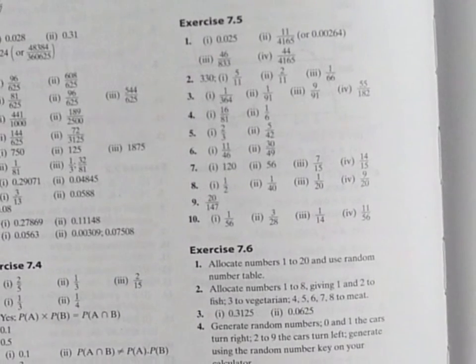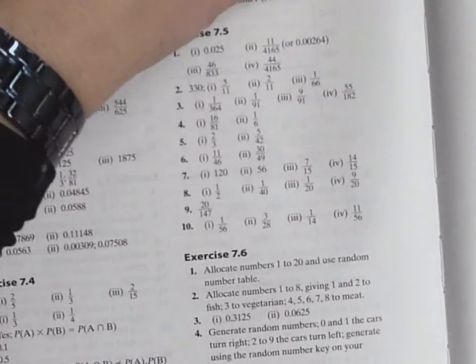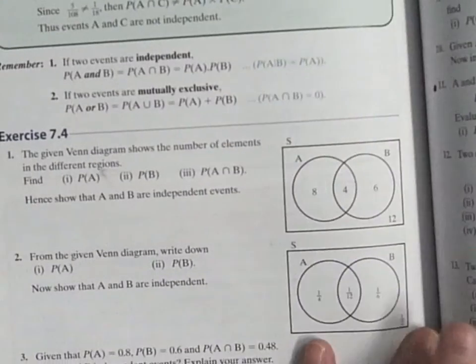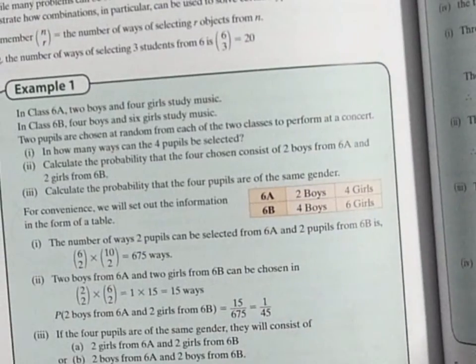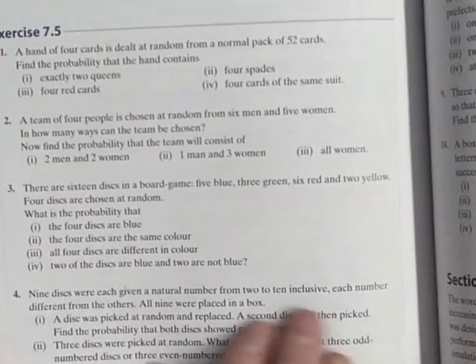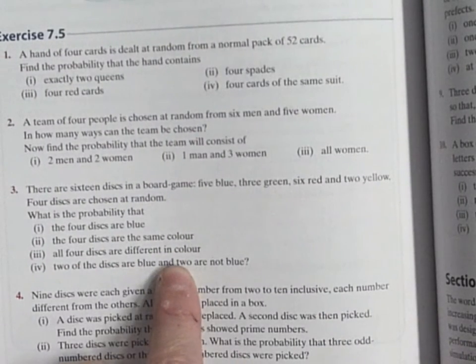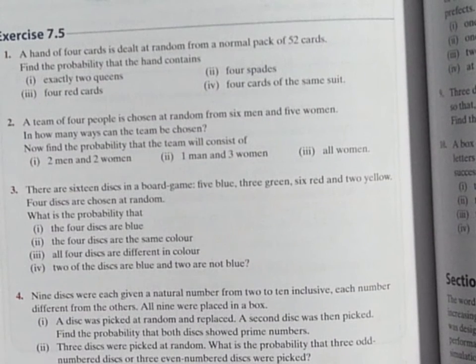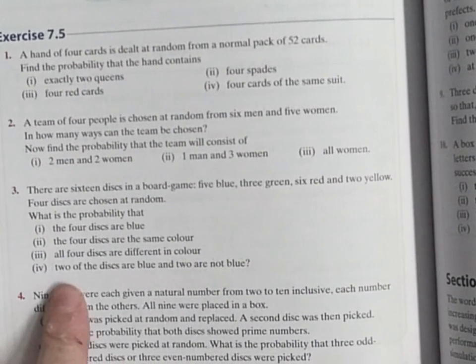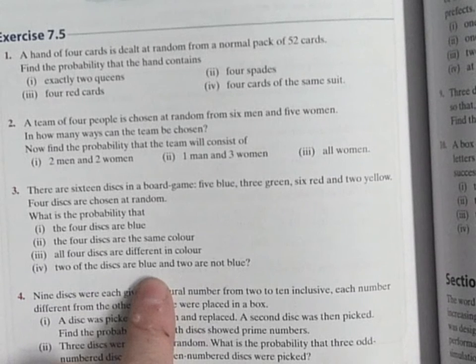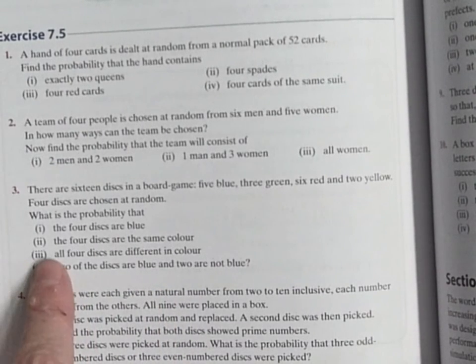Part 2 and part 3, right? Hang on now. Tell me the page because I'm after losing it. 216 or something, is it? Part 2 and part 3. All 4 discs are different in colour, so that's 1 blue, 1 green, 1 red, 1 yellow. 2 of the discs are blue. Is that one? Am I looking at the right one?